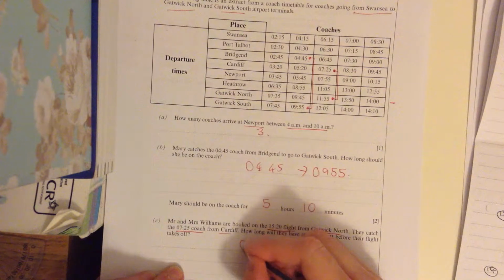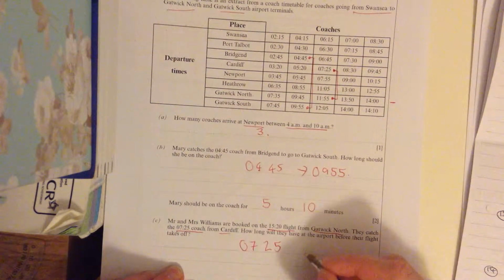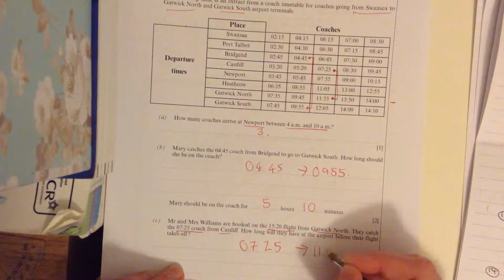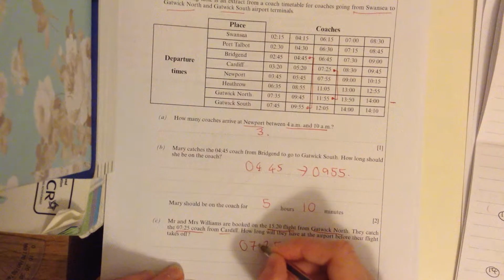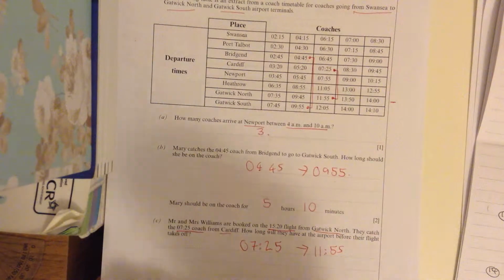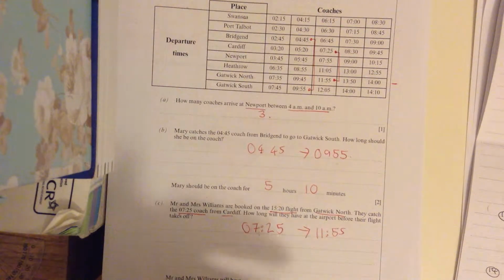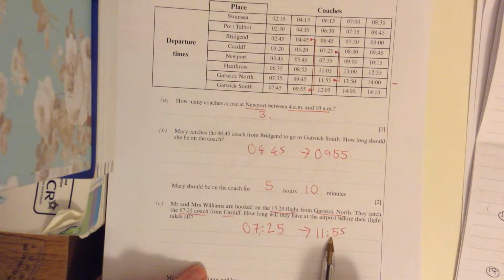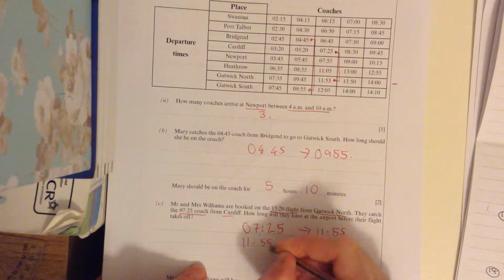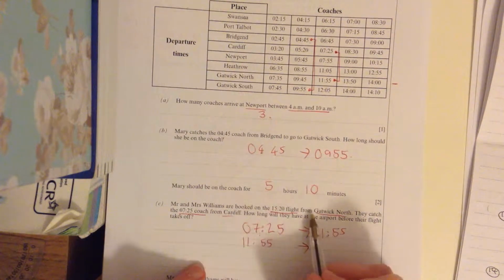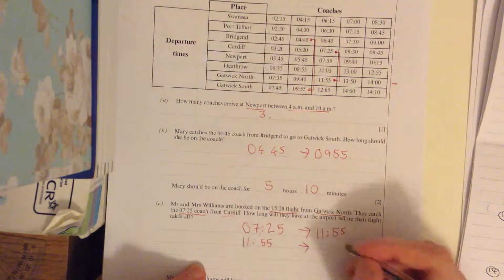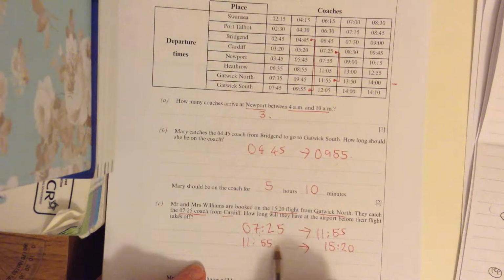So they're going from the 07:25 in Cardiff and they're going to Gatwick North at 11:55. So I'm going to work out how many hours that is. So they'll arrive at Gatwick at 11:55. But the flight doesn't go until 15:20. So you need to work out how long they're waiting there. It's not their journey time, we're working out right now how long they wait.